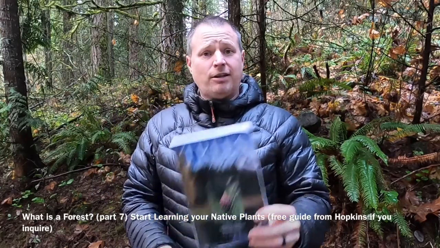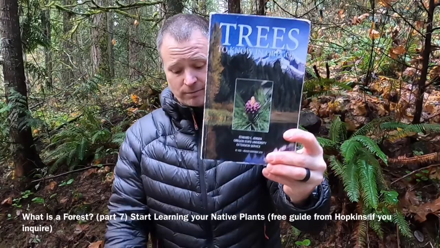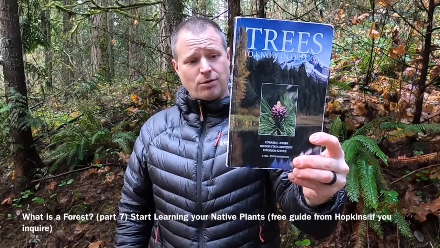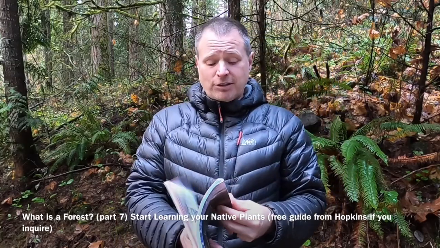Another book that I reviewed last spring and talked about, which is a great source for doing just the trees, is Trees to Know in Oregon. And if you search this up on Google and do Trees to Know in Oregon, Oregon State University, you'll come up actually with a web page that will lead you through the process of identifying some of the plants.